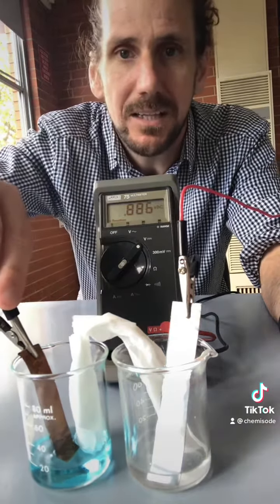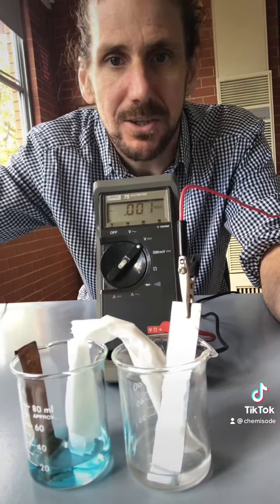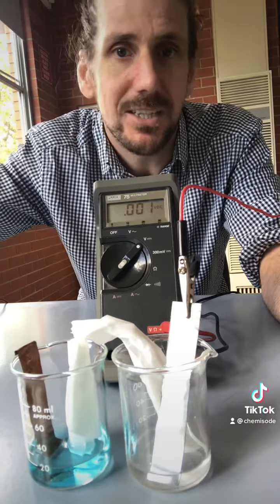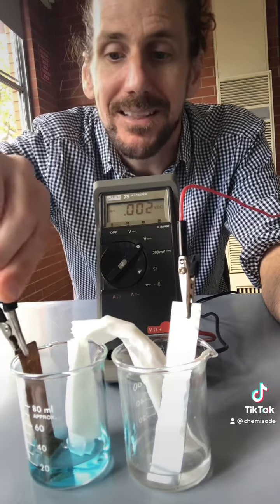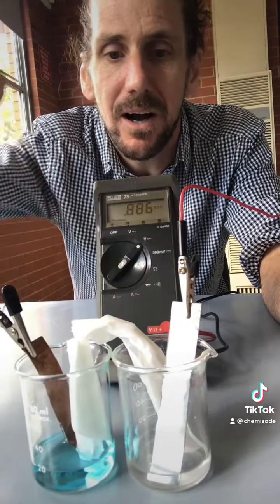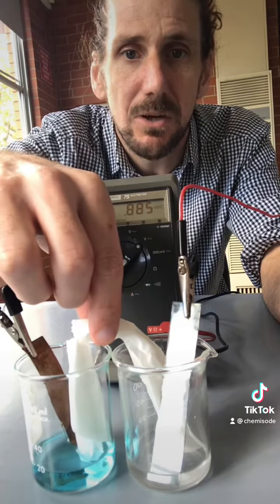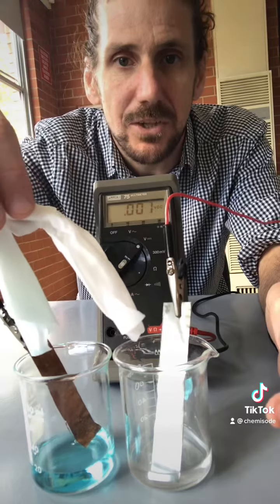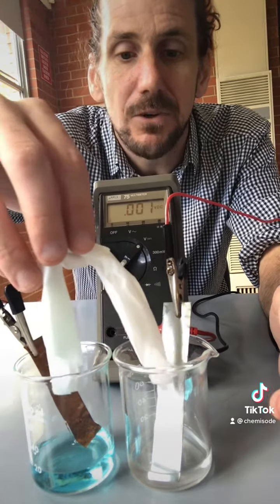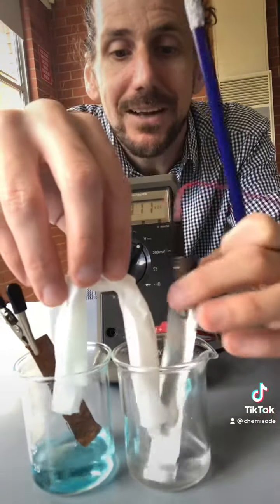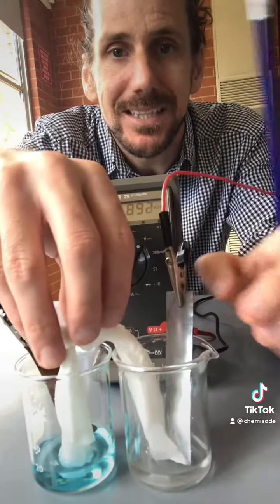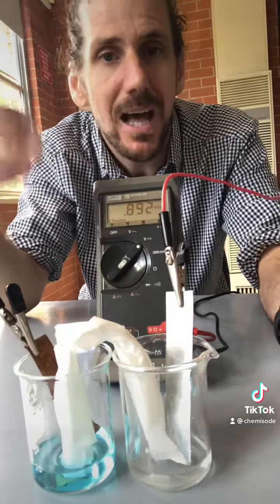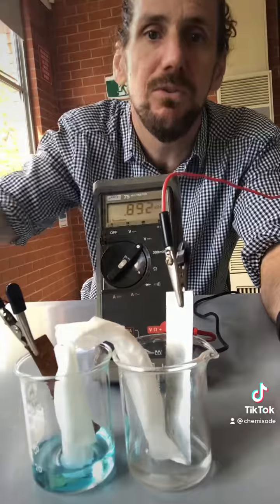Now, what would happen if I break this circuit? Well, if I unclip my wire, I've broken my circuit, I lose my voltage. It stops the reaction from happening. And the same happens if I lift up my salt bridge. If I lift up my salt bridge, again, I've broken my circuit and my voltage goes down to zero. So therefore, without a salt bridge or without an electrolyte, our battery simply doesn't work because we don't have a flow or continual flow of charge.